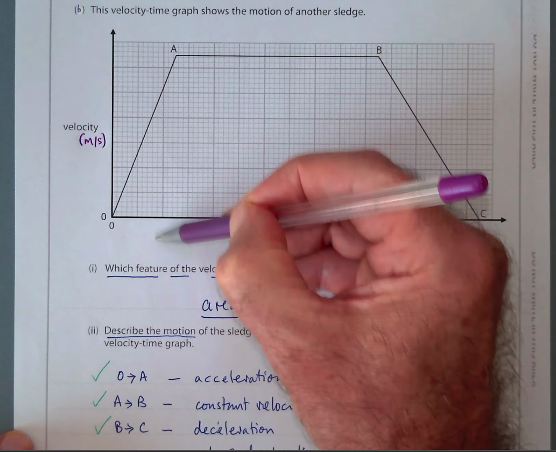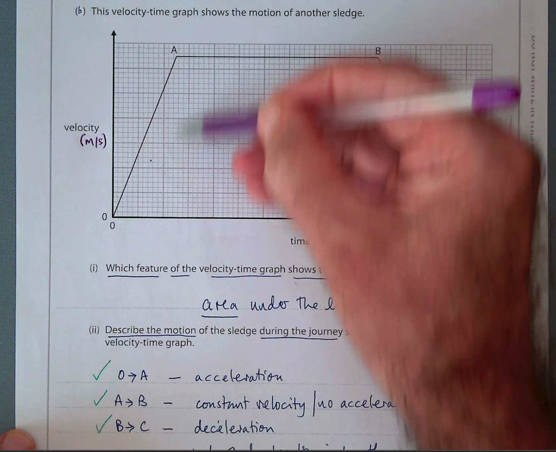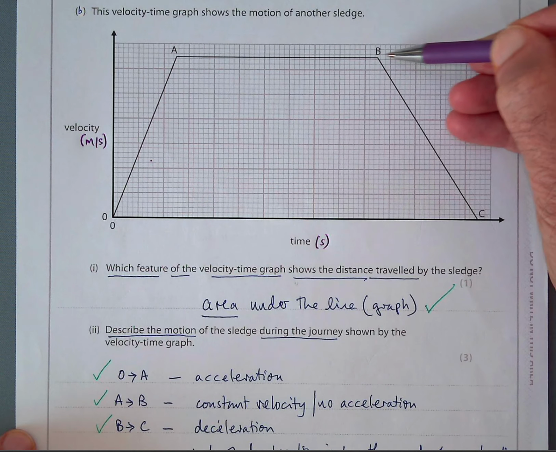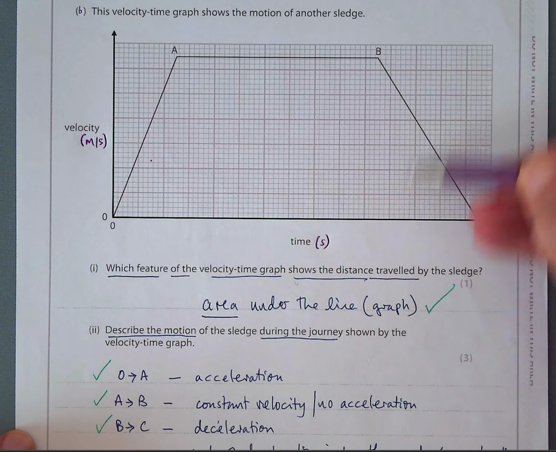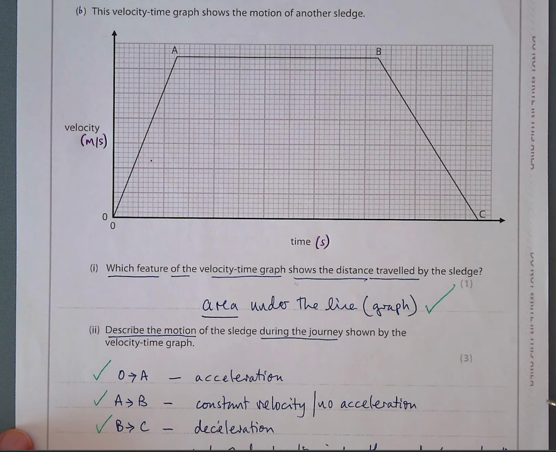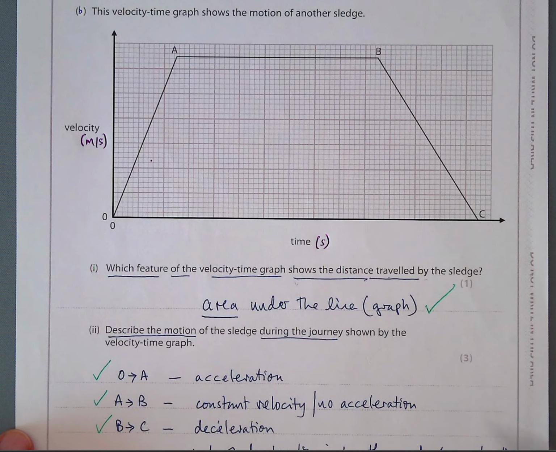So here it's accelerating. The area would be half base times height. Then it's moving at constant speed. Yeah, that will be an area of rectangle. And while it's decelerating, it will be another triangle that you could work out the area underneath. But the concept that the distance traveled is the area under the velocity time graph is what they're seeing that you have learnt from the first term.